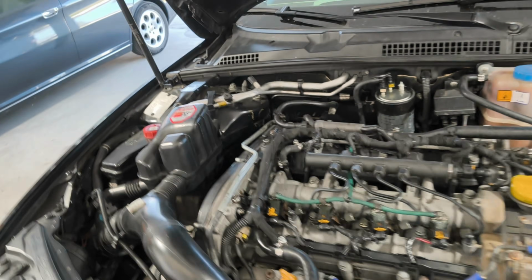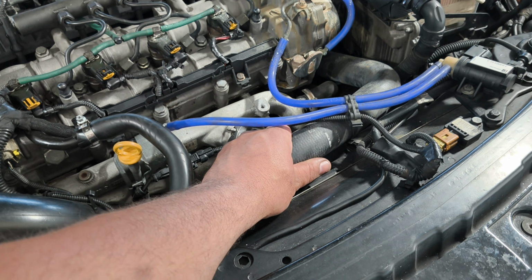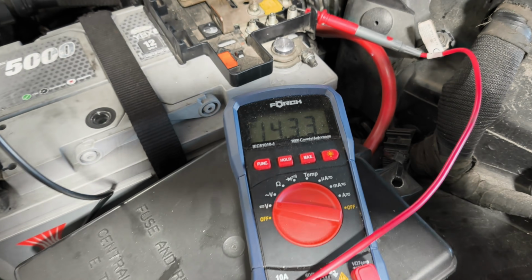14.30, everything's okay. The thermostat is open, so it means I can do the flush on the system.